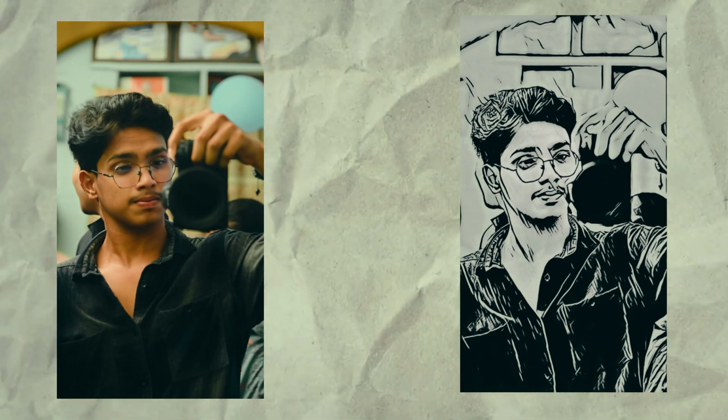In this video, I will be sharing with you how you can convert your photos into SketchArt using your mobile. For this, you don't need any paid software or expensive PCs to convert your photos. I will be showing you the free methods for how you can convert these photos using your mobile.